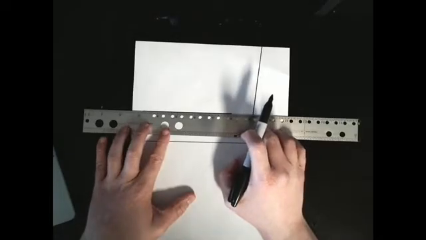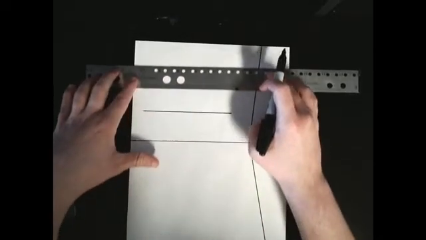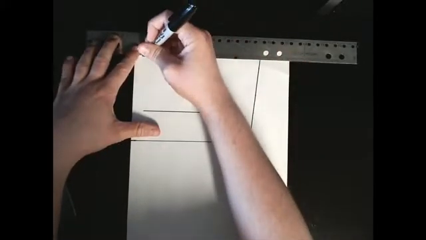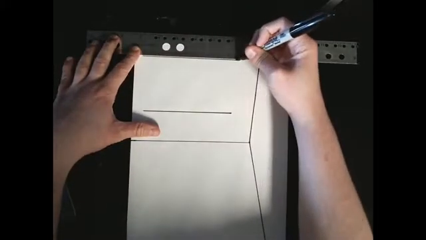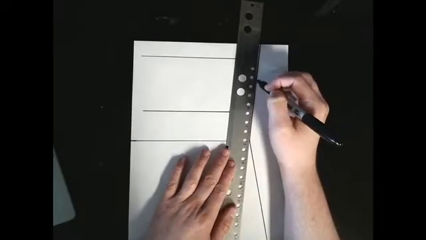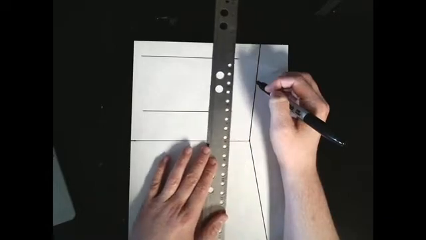Okay? I'm going to do the same thing with the top of my window. It's kind of a rectangular window. It's not a very big window. Okay? And then I'm going to connect the sides. Now the sides need to line up with this line.